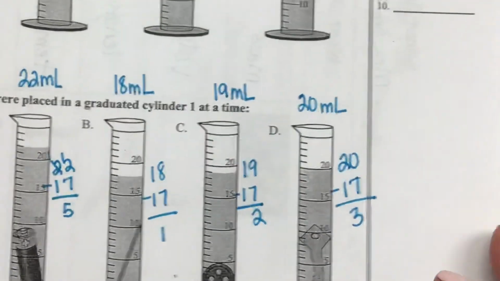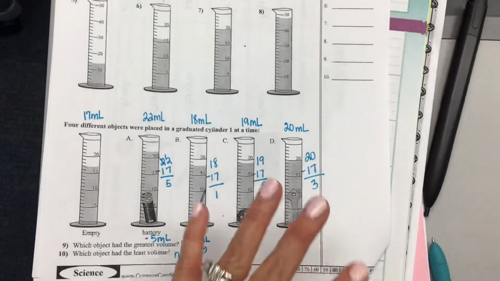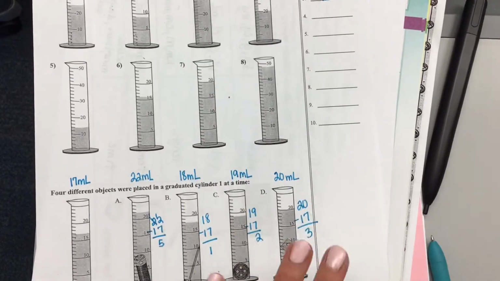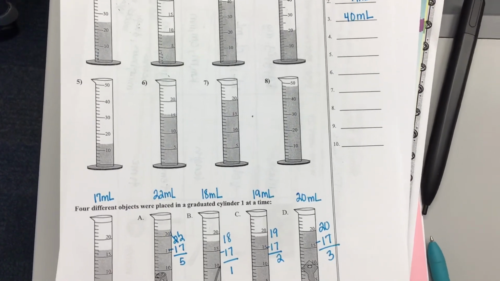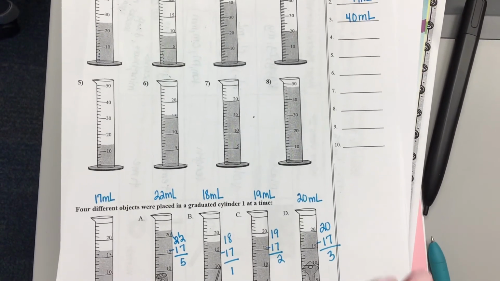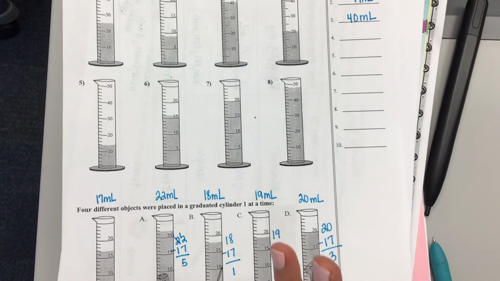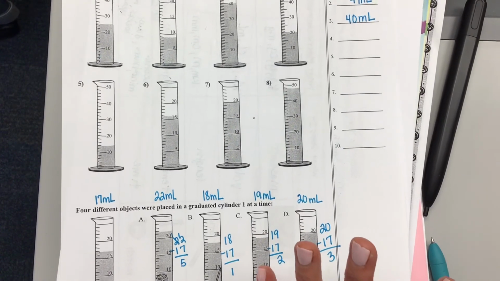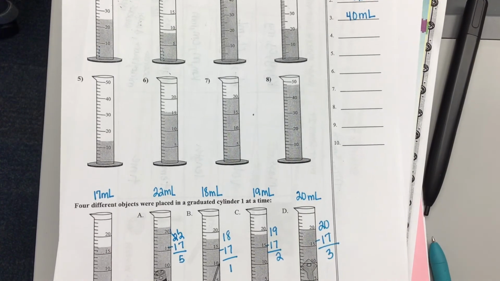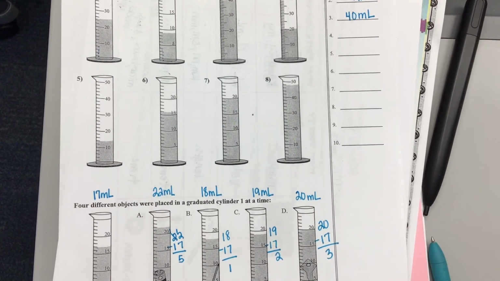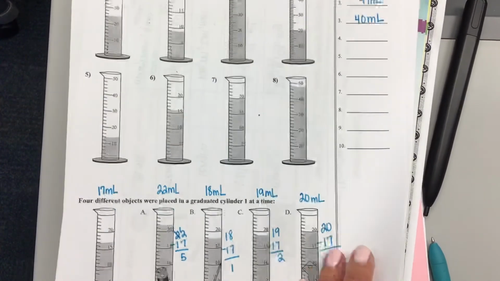Okay. I honestly think that we should probably just finish this page instead of moving on, and we'll do the measuring of the volume in the graduated cylinders tomorrow, because we have to be in specials in 5 minutes. Okay, what? Okay, no, we can't just avoid specials.